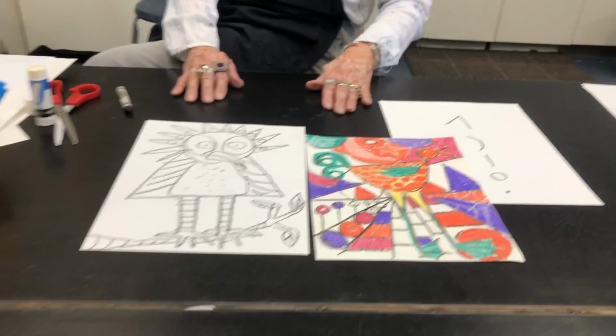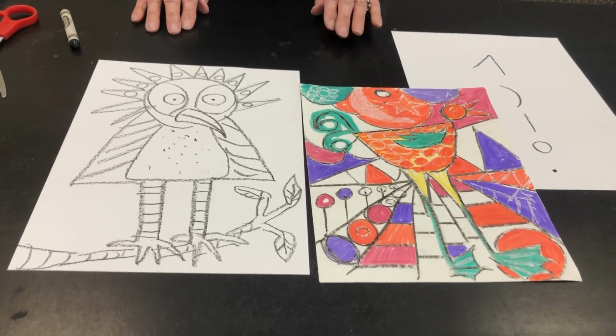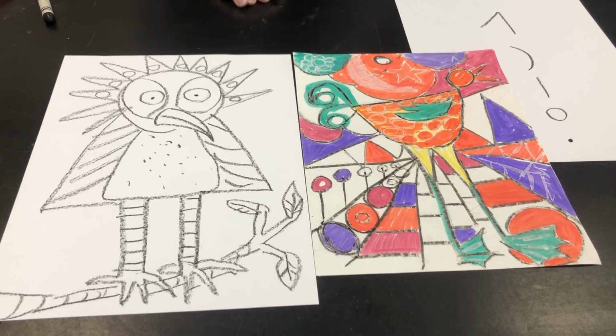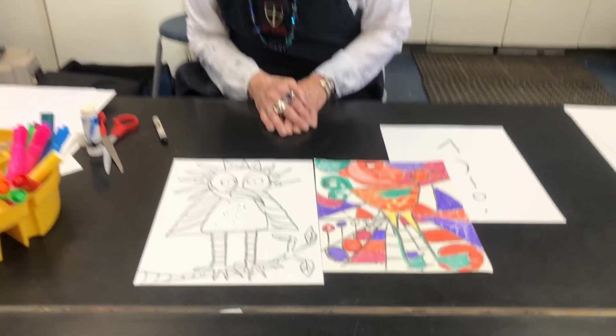You can see curves, rounds, dots, and things that you can make in your artwork today. Have fun with this project, kindergartners.